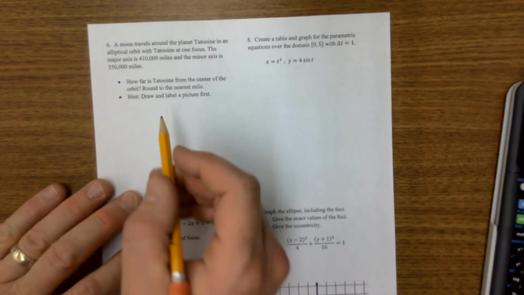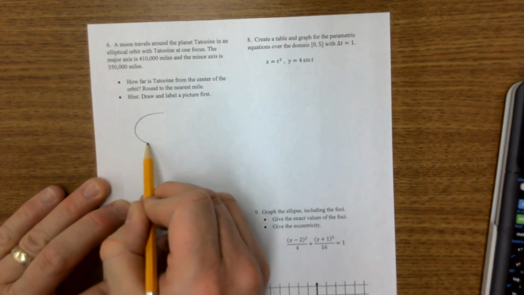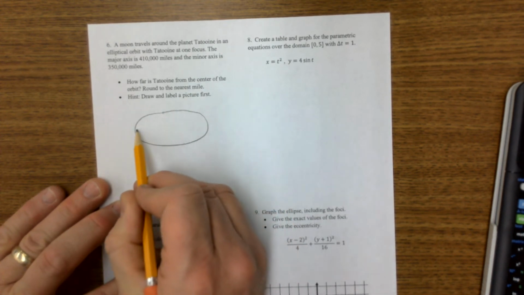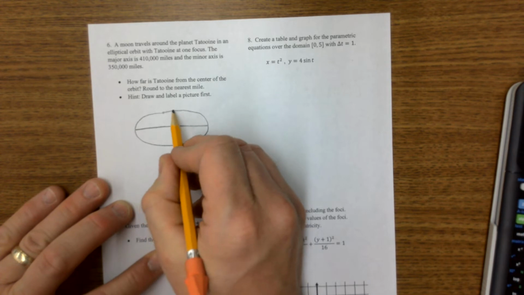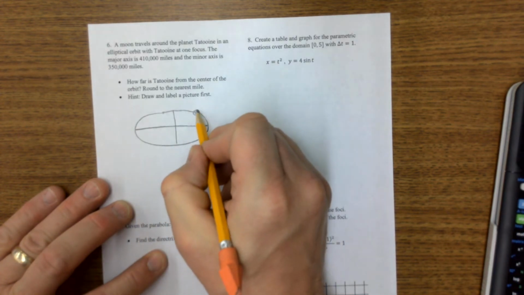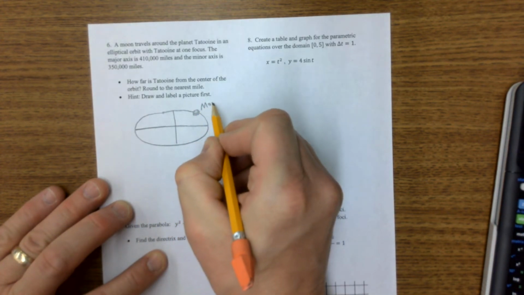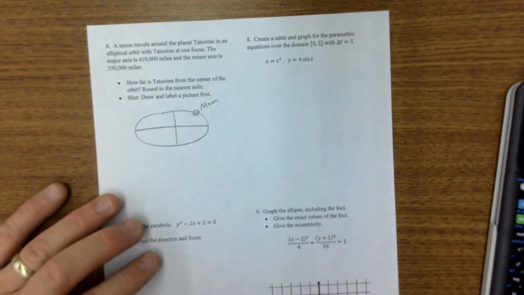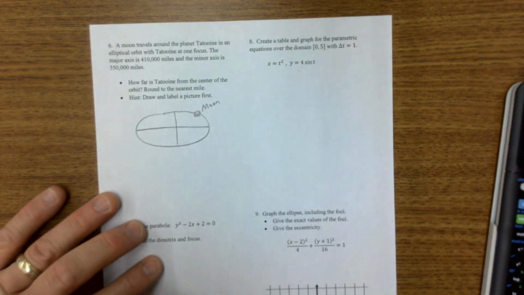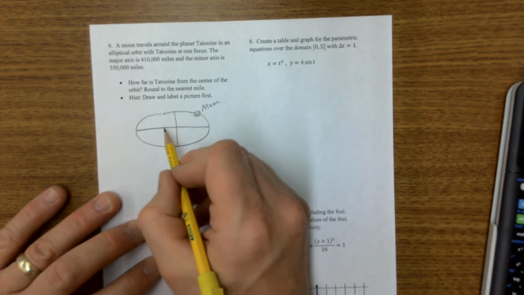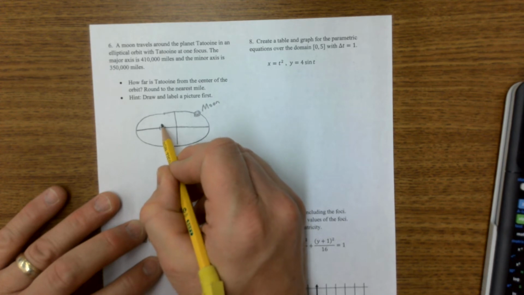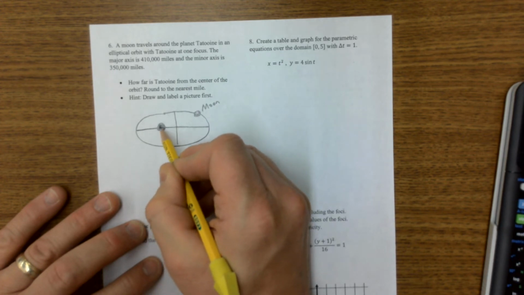On the back, a moon travels around a planet. So here's the path of the moon. It's in an elliptical orbit. 2 distances here. There's the moon. And it's going around a planet. However, the planet's not at the center. So that's not the planet. The planet's right here. The planet is over here somewhere.